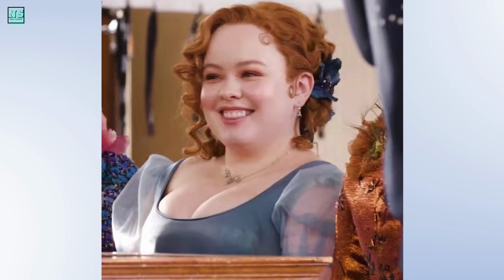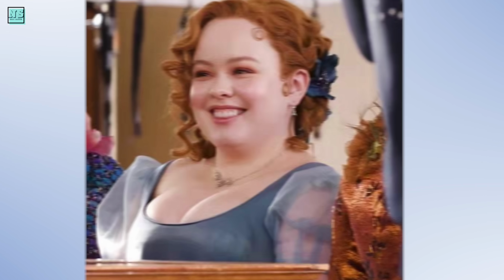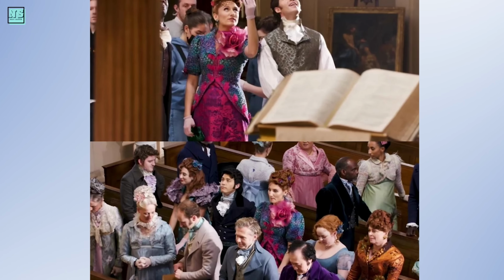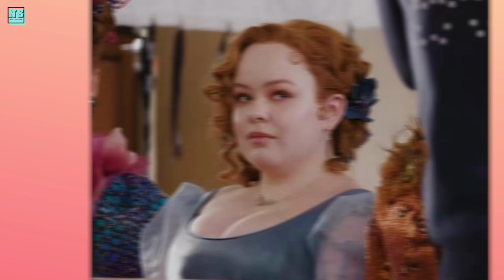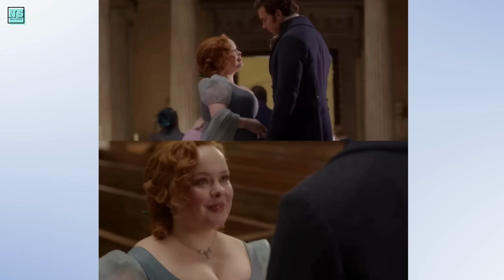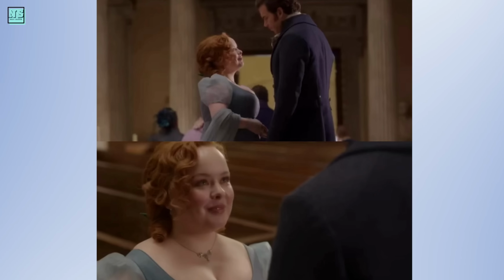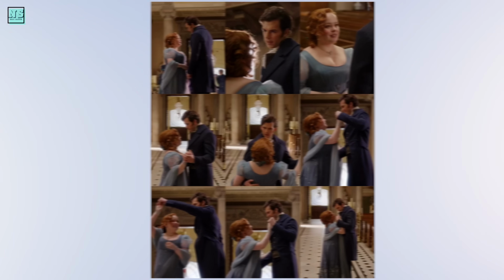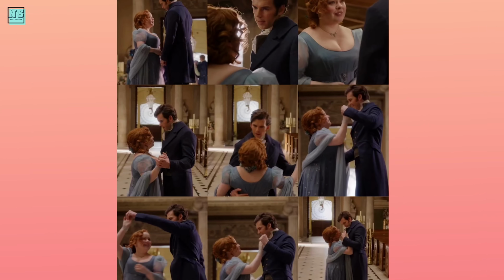There's then an ensemble scene with everyone at the church. Colin and Penelope's engagement is officially announced to the public, but Francesca and John don't do it yet. Here, Colin and Penelope have an alone moment where Colin asks Penelope what she was going to tell him. Is this the scene where Pen finally tells Colin everything?